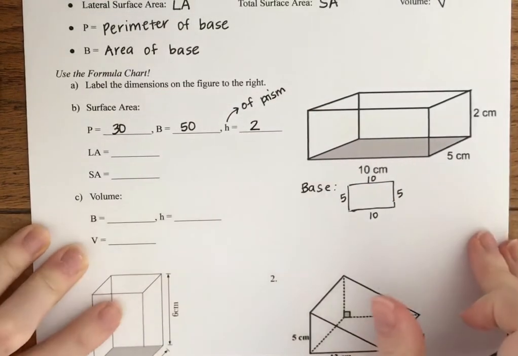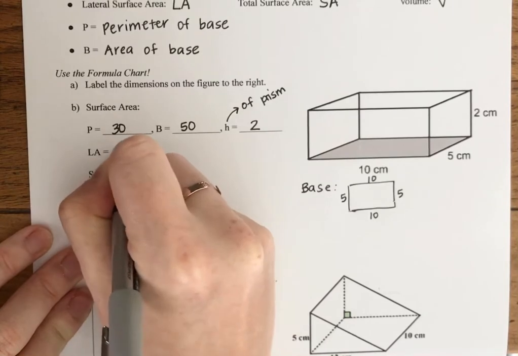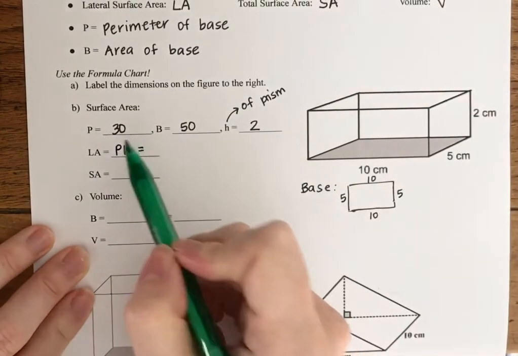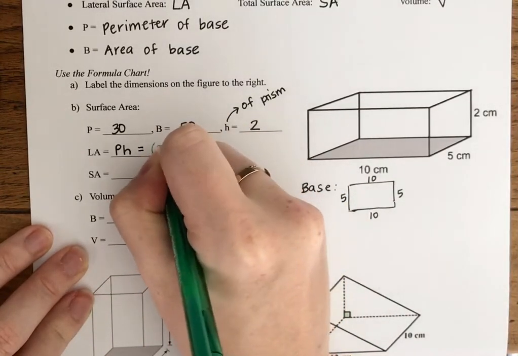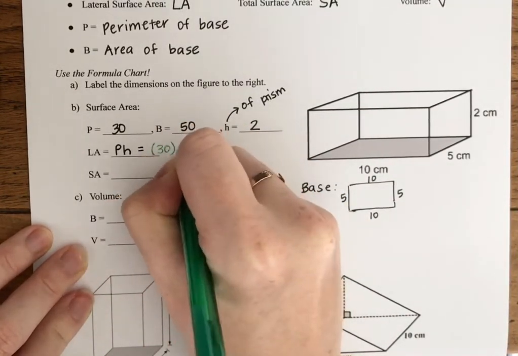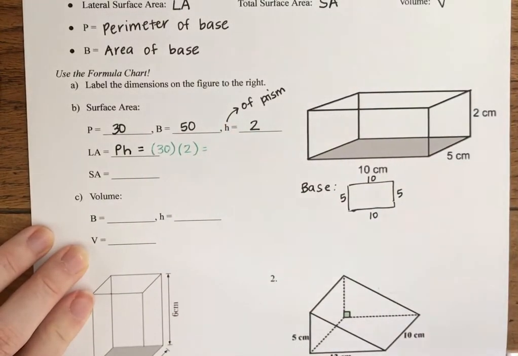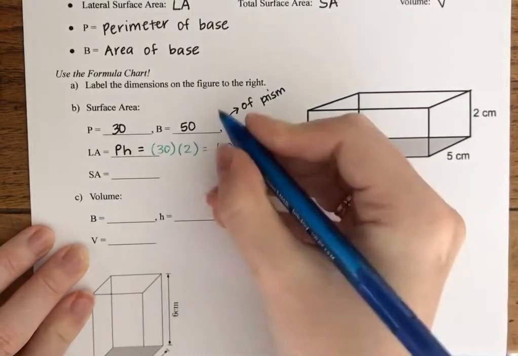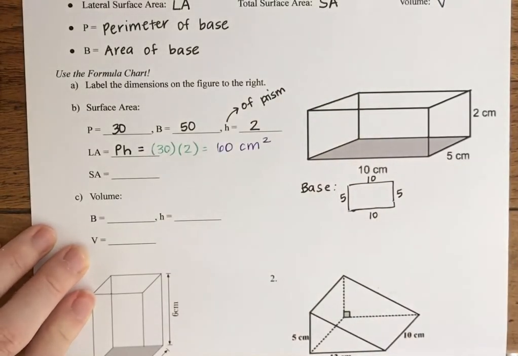Now, lateral area, if you look at your formula chart, tells you that the formula for LA is PH. So I'm going to plug in my 2 things that I have right here. The perimeter of my base is 30 times the height of my prism is 2, and that's going to end up giving me 60. And then my units are centimeters. This is still area, so I would have 60 centimeters squared.